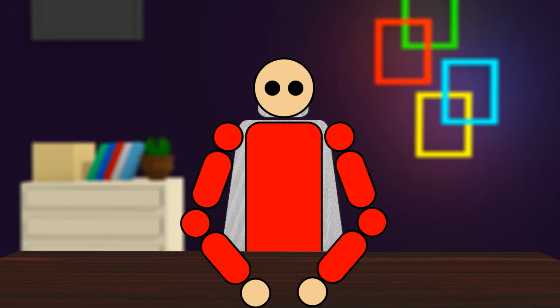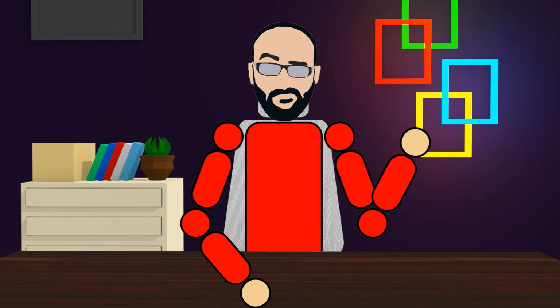If you think making UI in C++ is easy, well, think again. Because making a good looking and functional UI in C++ is hard. Really hard. Or is it?